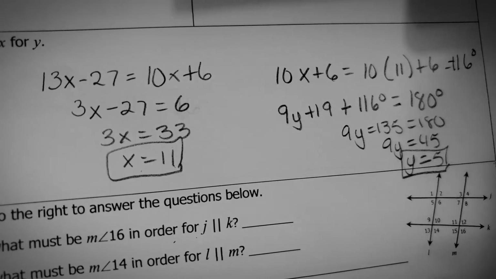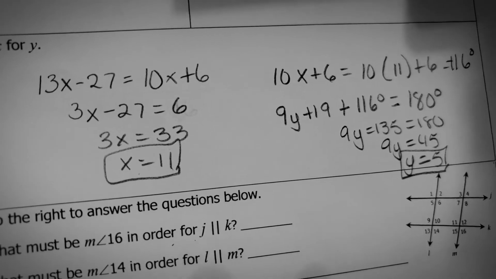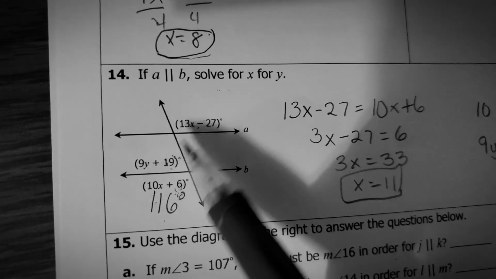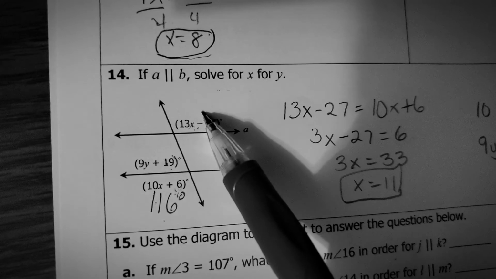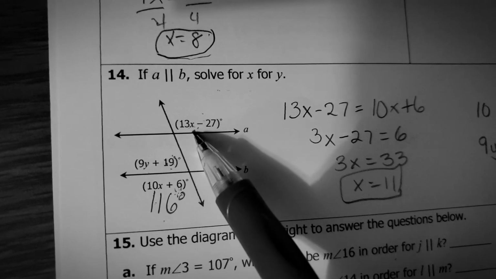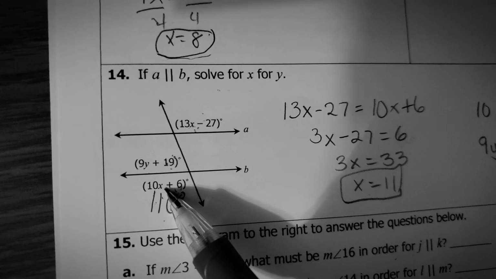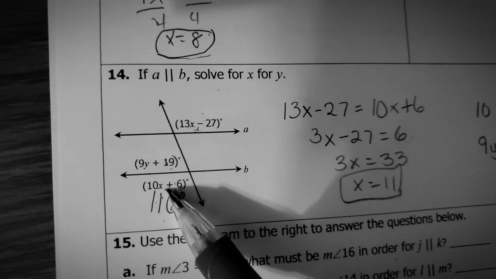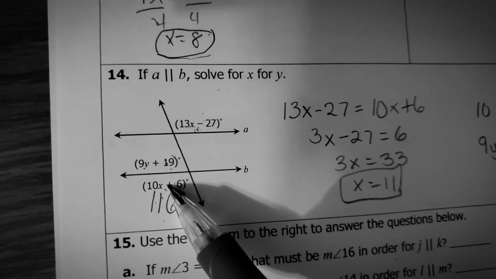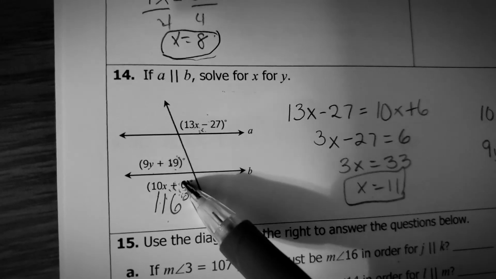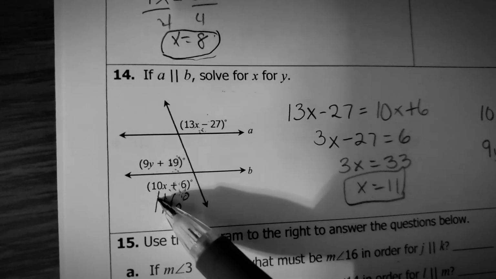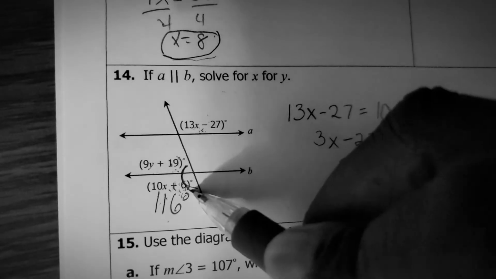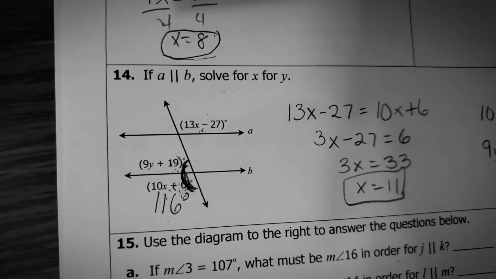Okay, so from this question, what is very important to know, or to come away with from the question, is that when you have angles that look like these two angles in particular, this 13x minus 27 and a 10x plus 6, these guys are your alternate exterior angles, and alternate exterior angles are congruent to each other. And then these two angles here, 9y plus 19 and 10x plus 6, are a linear pair. They're supplementary, forming a 180-degree angle.